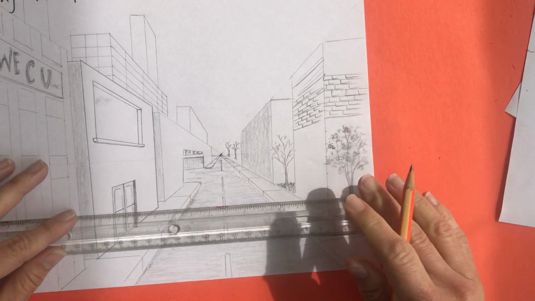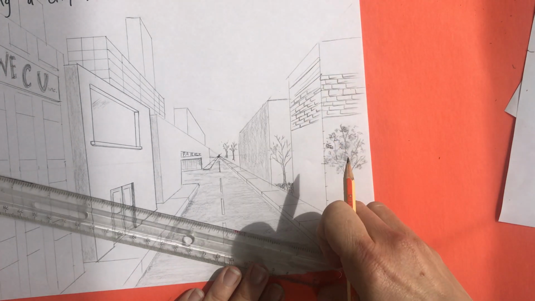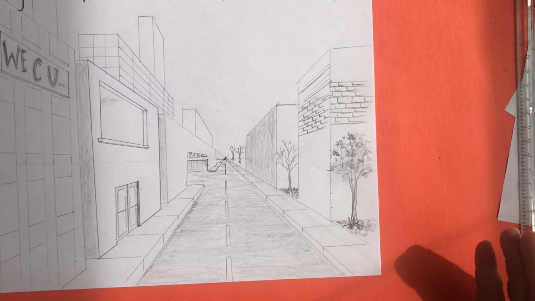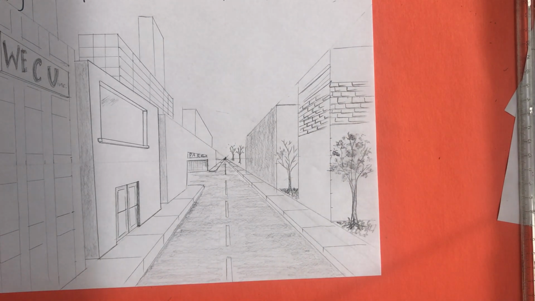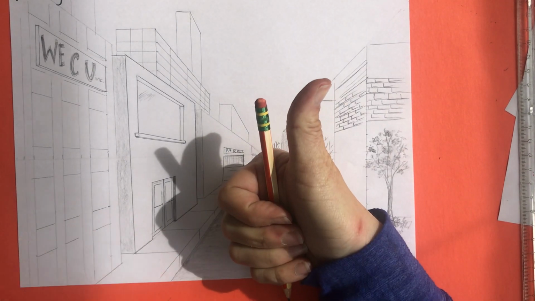There we go. So you see how you can get this brick-like texture alternating. You can keep that going all the way. So there are my details. Shade, have fun, add details you like, put some things in. That's it. Thank you.